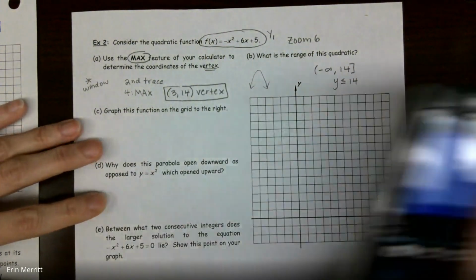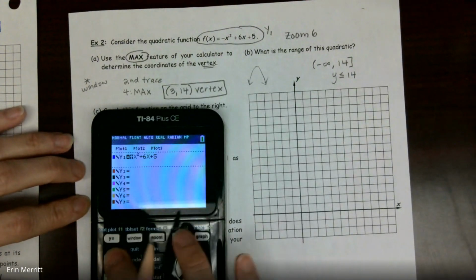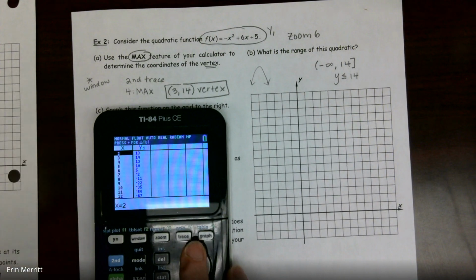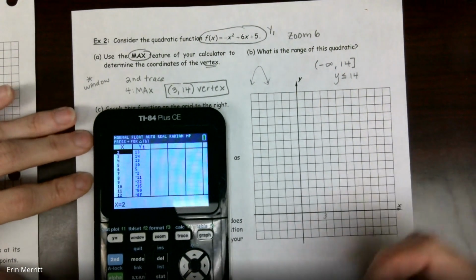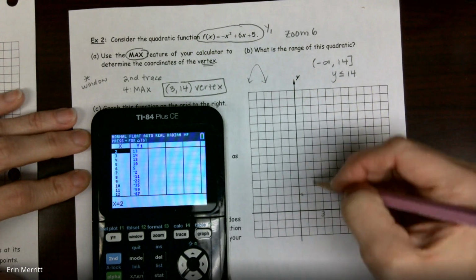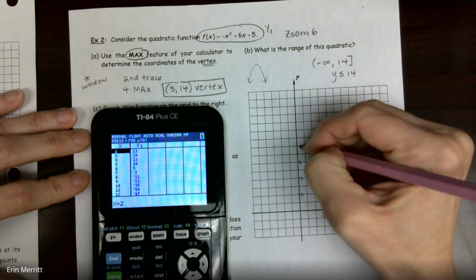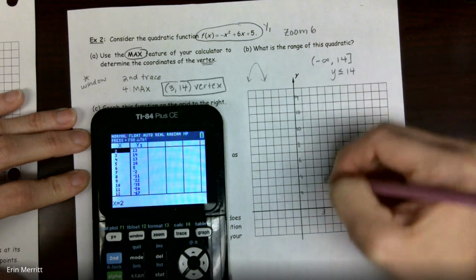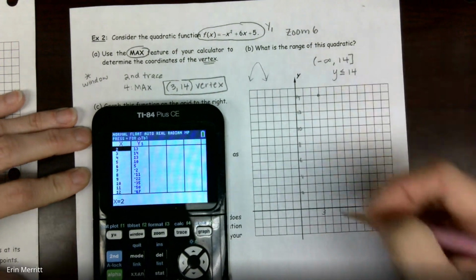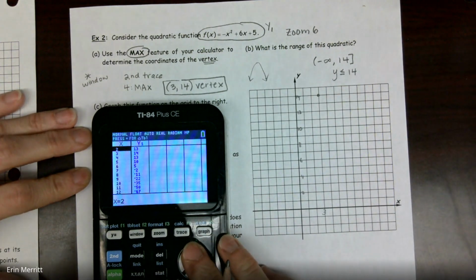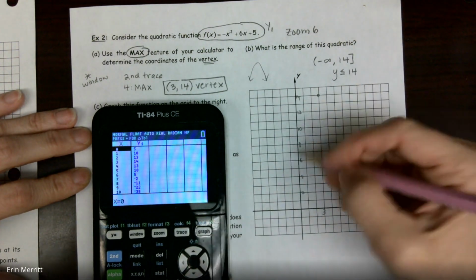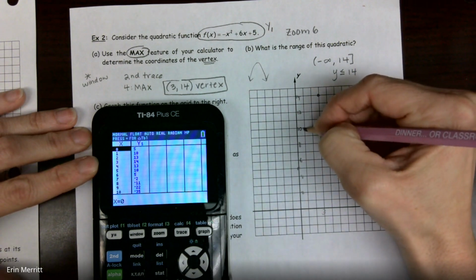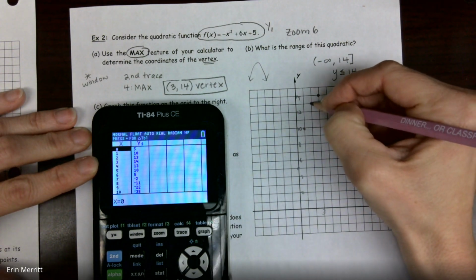All right, to sketch the graph, we'll try to do this kind of quick. We can go and look at the table of functions. So we know the maximum point should be at 3 and then up to 14. So I'm just going to throw some labels on here. So there's our 3, 14. And then I can use my table to kind of fill in some of the gaps here. So at 0, it's at 5. At 1, we're up to 10. At 2, we're at 13.